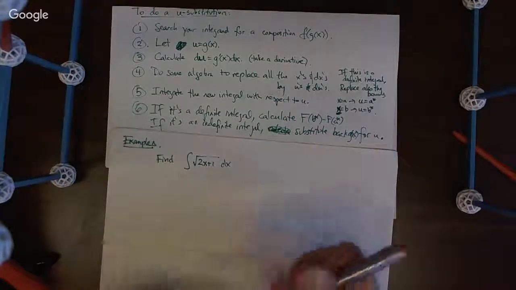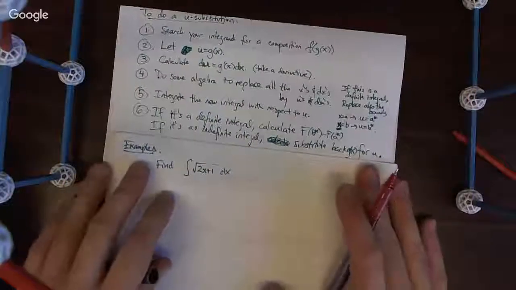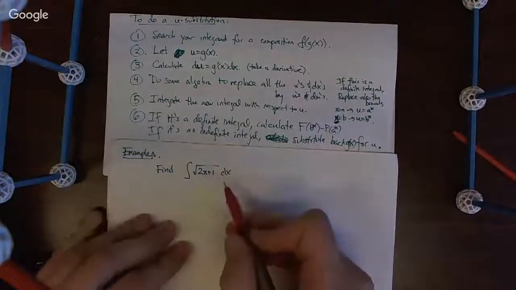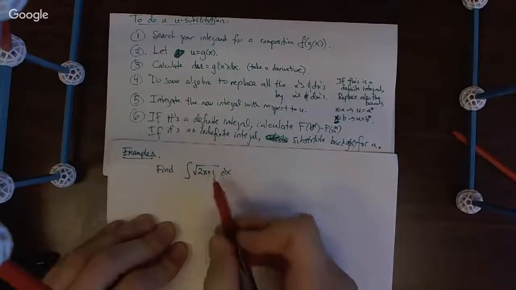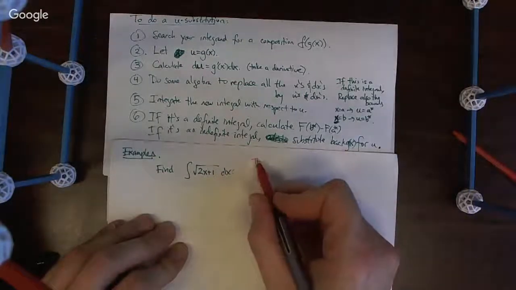All right, so in this integral, there's not very much choice. What's a composition? This is the square root of 2x plus 1.